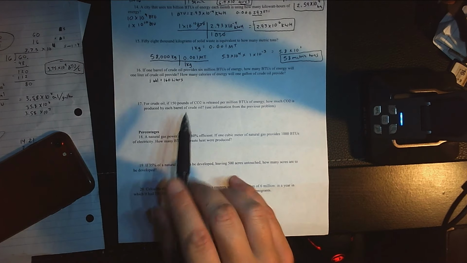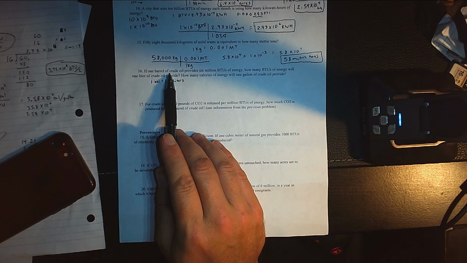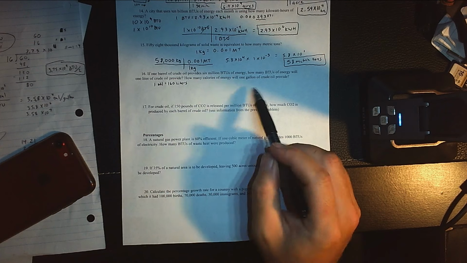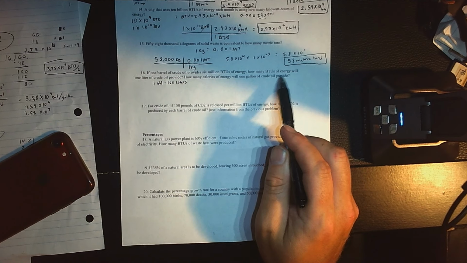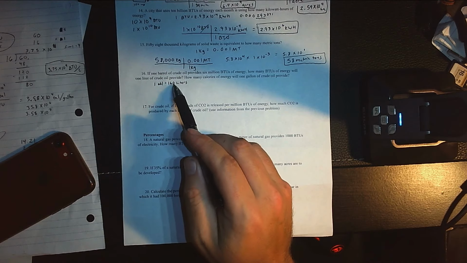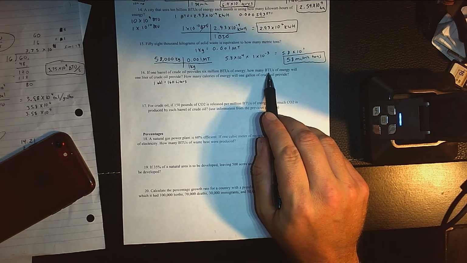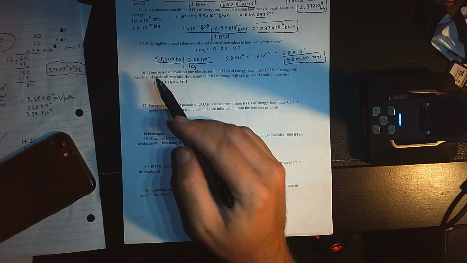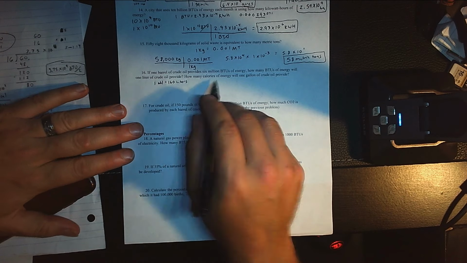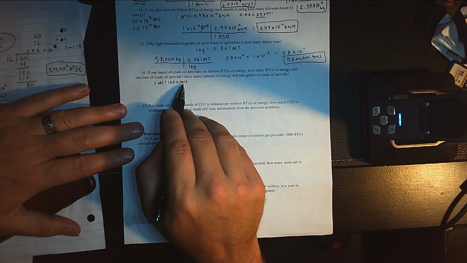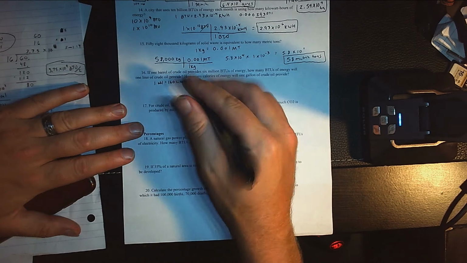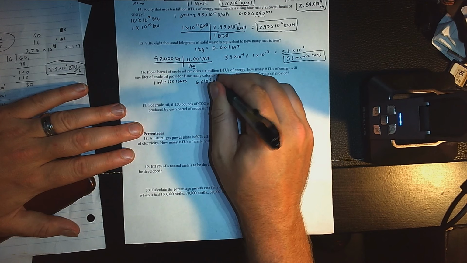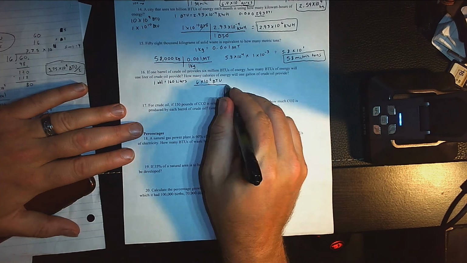All right, so we need to look something up. We have a barrel of crude oil, so this is a volume, and it provides 6 million BTUs of energy, so this is our energy. We want to know how much energy will 1 liter of crude oil provide. Okay, so that's important. We want energy per 1 liter, per volume. So we need the volume on the bottom and we need the energy on the top. We looked it up, 1 barrel is 160 liters. So we have 6 times 10 to the 6 BTUs of energy, and that's per 1 barrel.